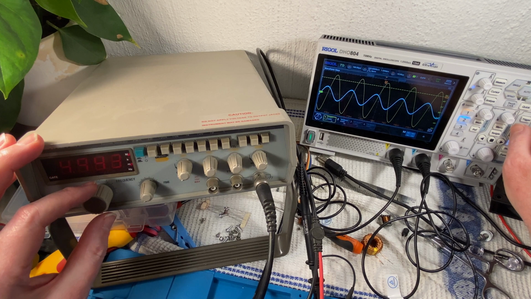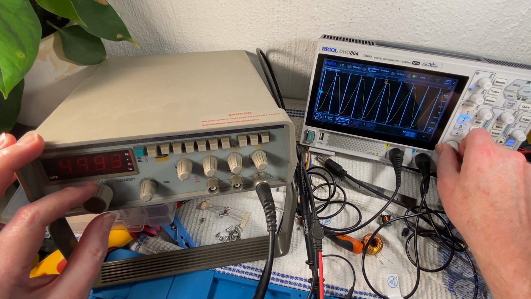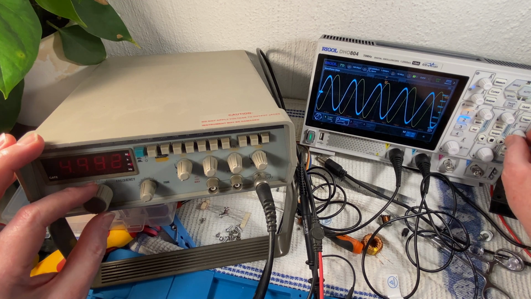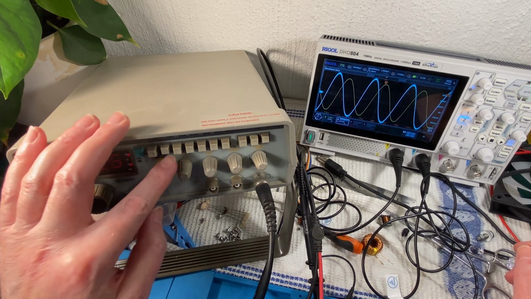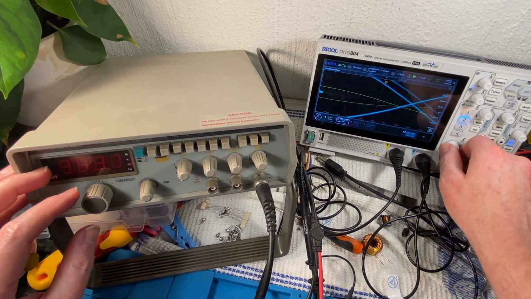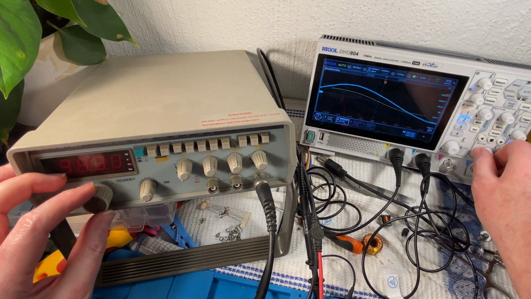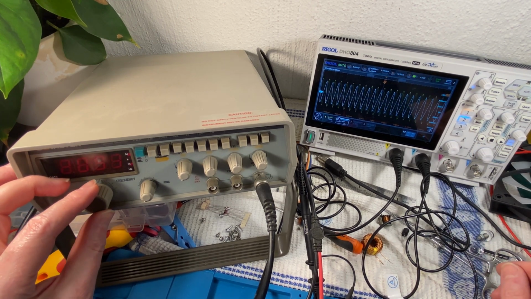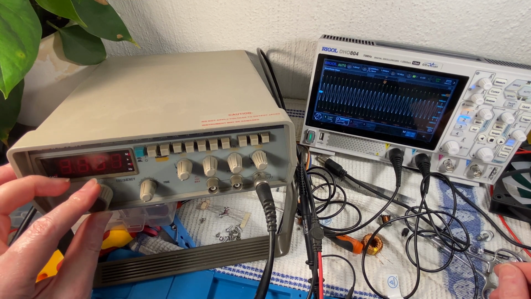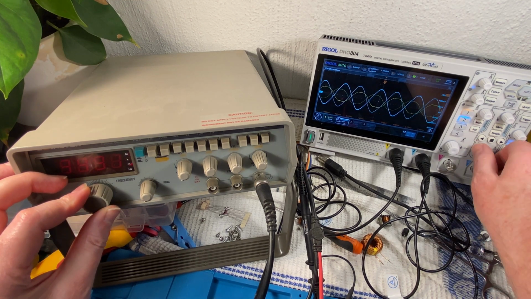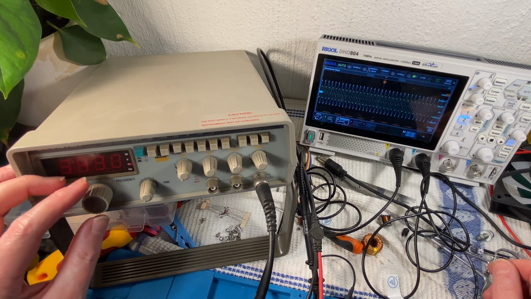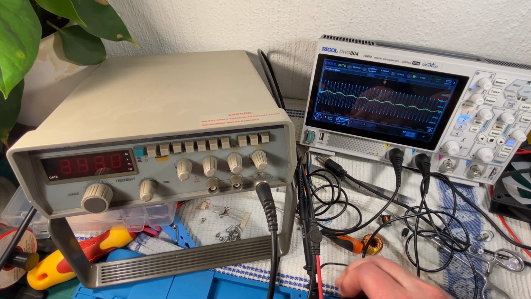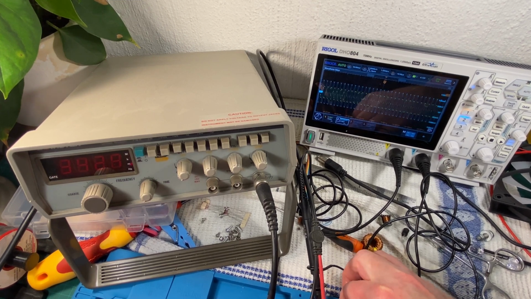Turn that up. Turn that one up. Not too much. That was too much. Okay, so we've got to slow it down even more. So what we're looking for is a point where our current becomes maximum and therefore voltage becomes maximum. Yeah, so we want to be across them.